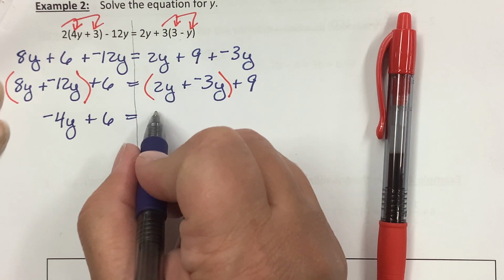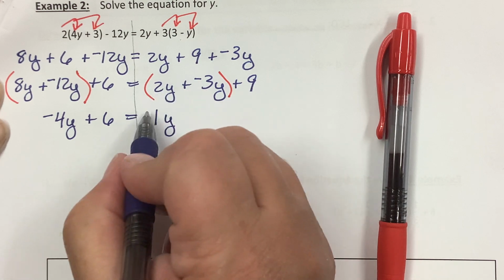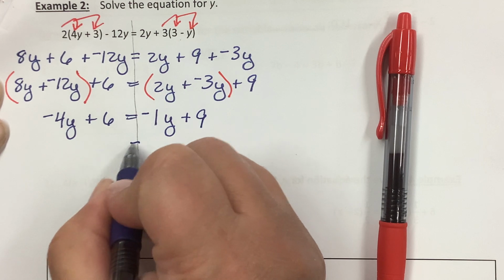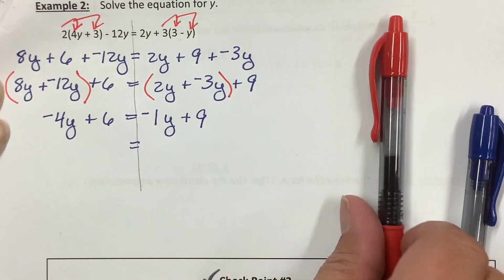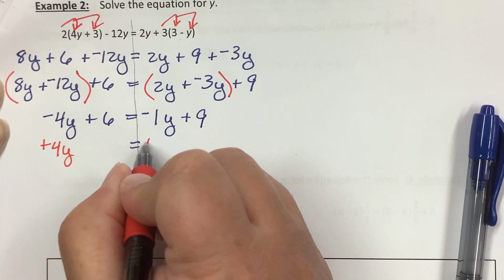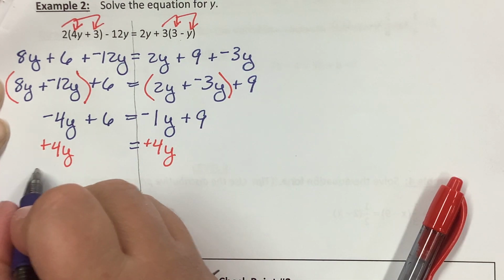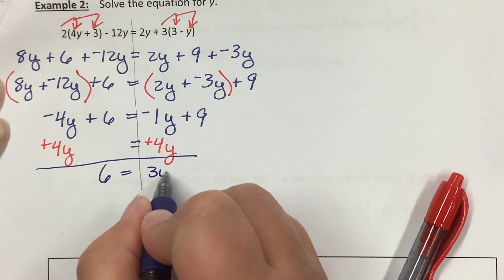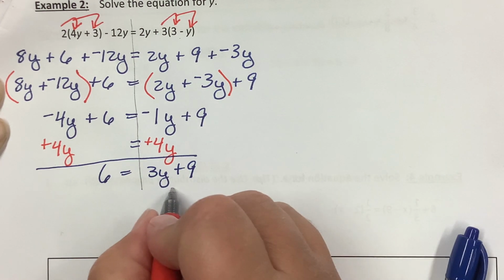The signs are different, subtract: 1y. 3 is larger than 2. It's negative, so negative 1y plus 9. Okay. Negative 4 is smaller than negative 1. So I'm going to add 4y to both sides. And yes, it puts the y on the wrong side. Yada, yada, yada. We're good with that here. It's 6 equals 3y plus 9. Subtract 9 from both sides.